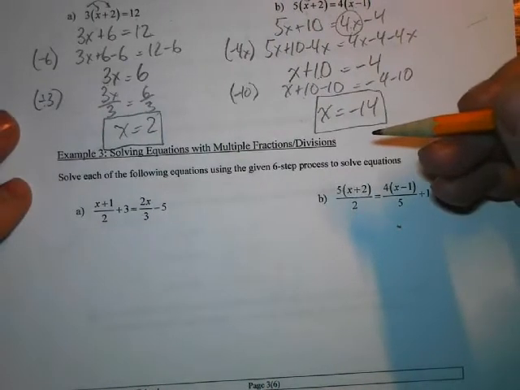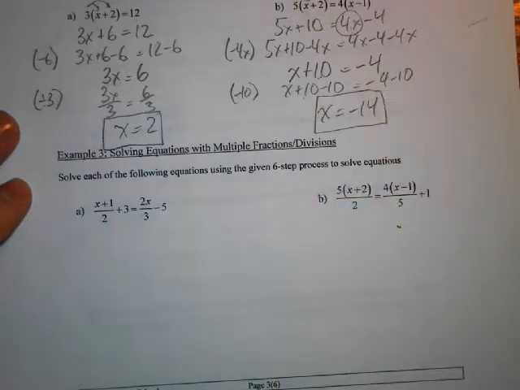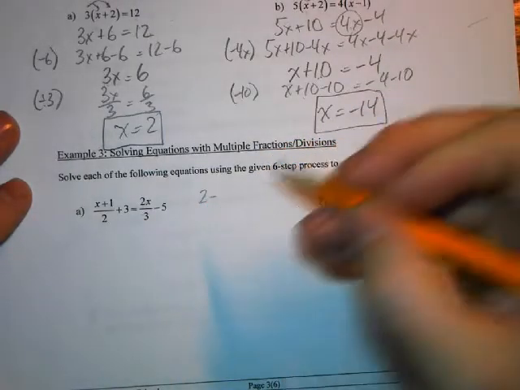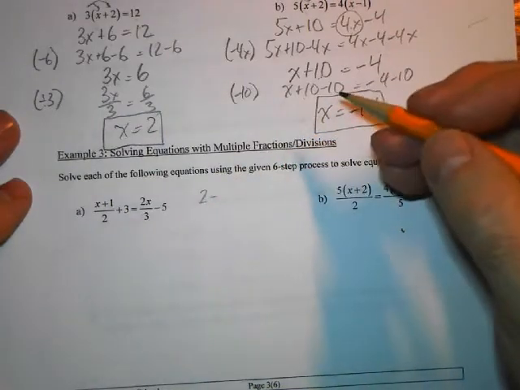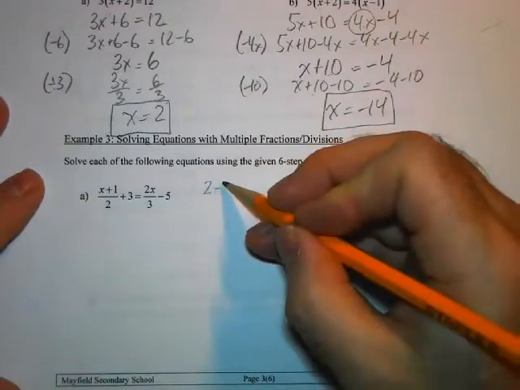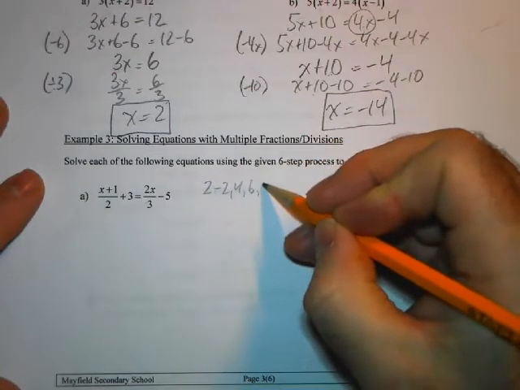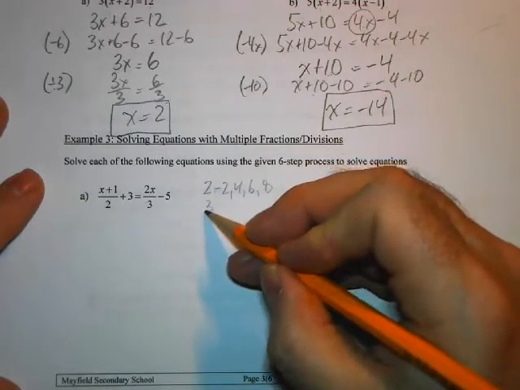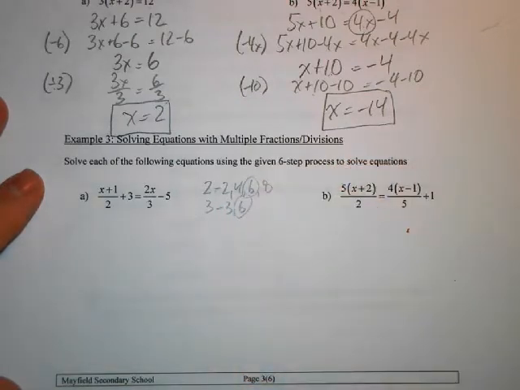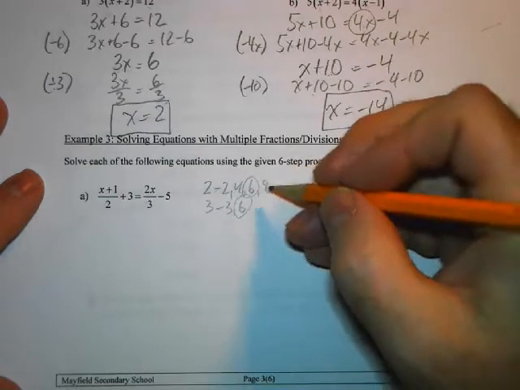You can come up with that on your own, but this is the method that if you're not so great at coming up with the lowest common multiple, this always works. So the multiples of 2: 2, 4, 6, 8. Multiples of 3: 3, 6, and I can see already I've got a 6 in both. So that's the lowest common multiple.